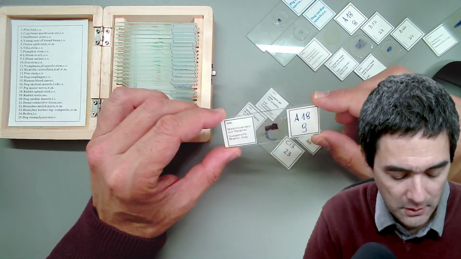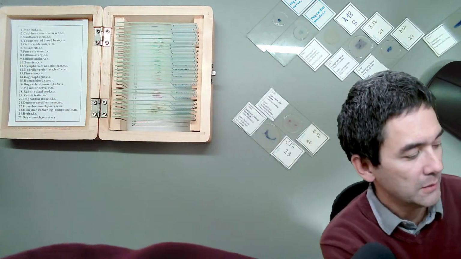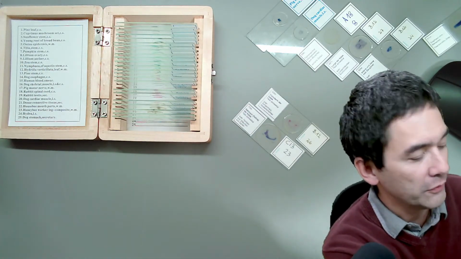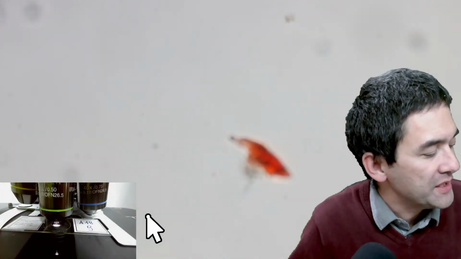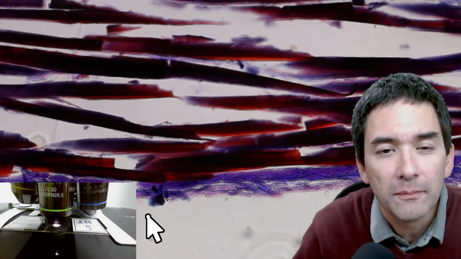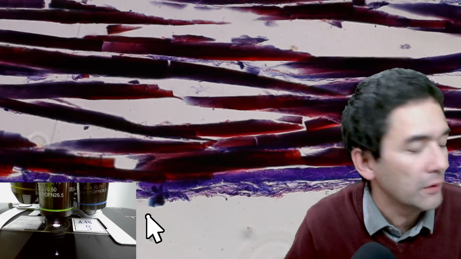And let's see if we're able to see the striations, because this is a little check on the quality of your microscope. Skeletal muscle is also known as striated muscle. Here it's a little bit out of focus again, and we really have to go up with the magnification here.